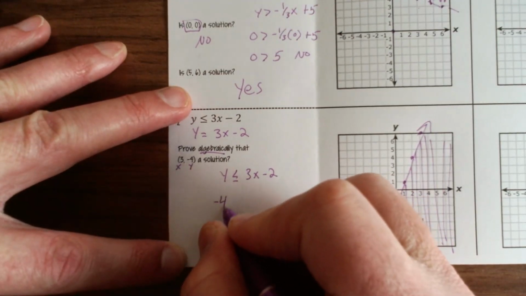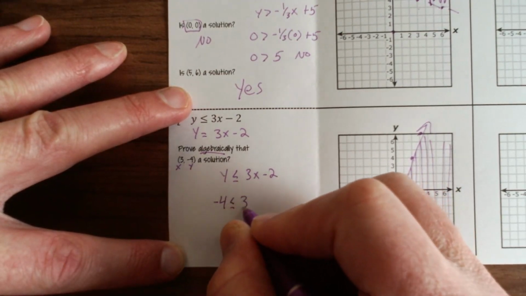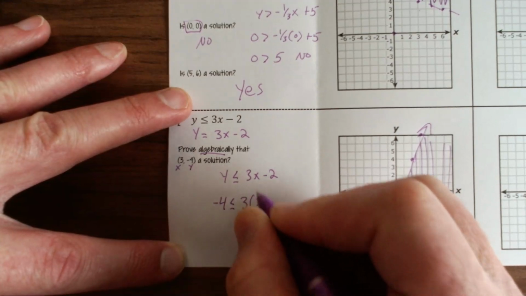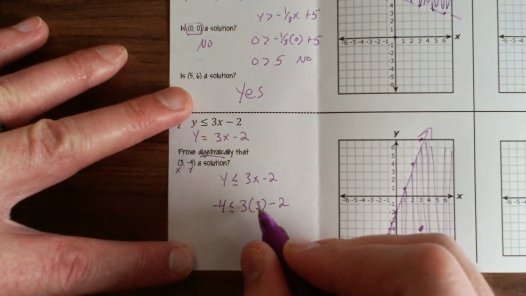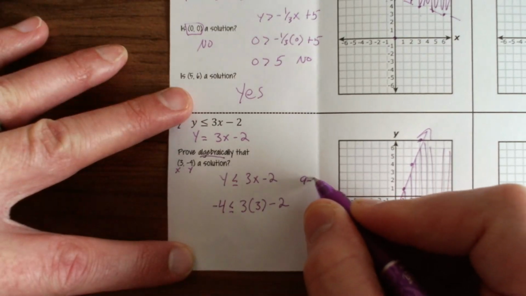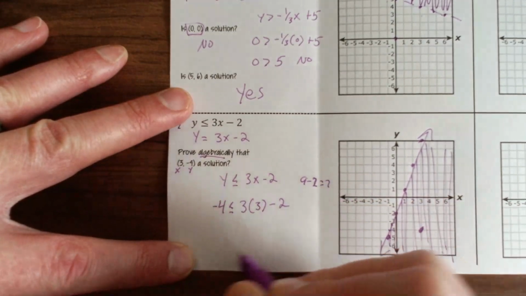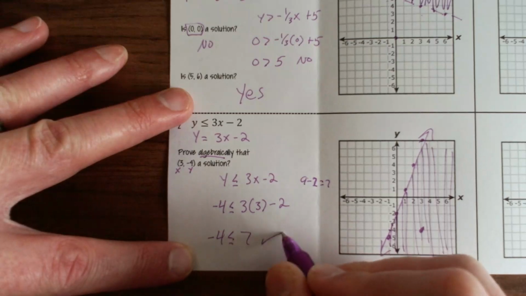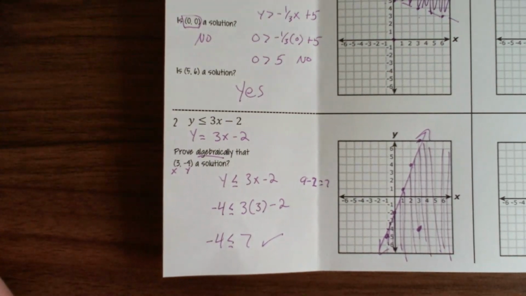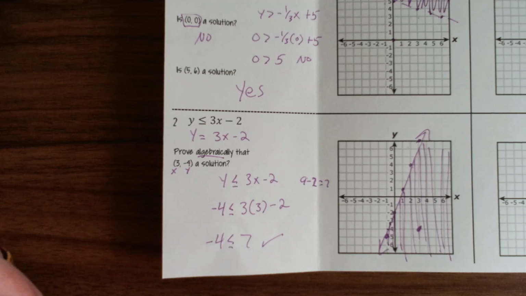So I change my y value to negative 4 is less than or equal to 3, and my x value becomes 3, minus 2. 3 times 3 is 9. 9 minus 2 is 7. Negative 4 is less than or equal to 7. Yes, that's true. Negative 4 is less than 7. It is not equal to, but it is definitely less than 7. So that's why that point works.